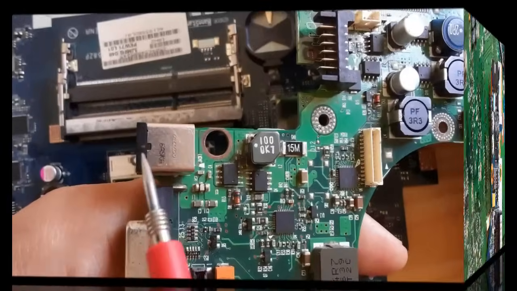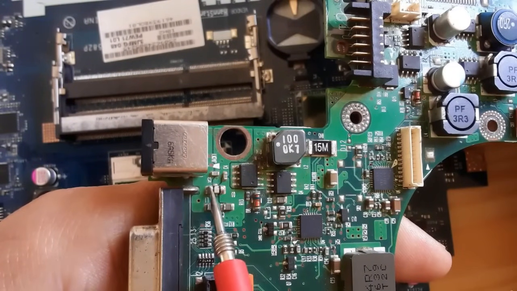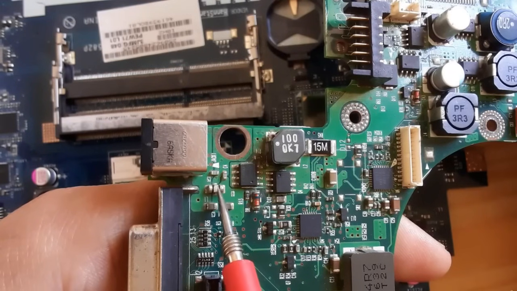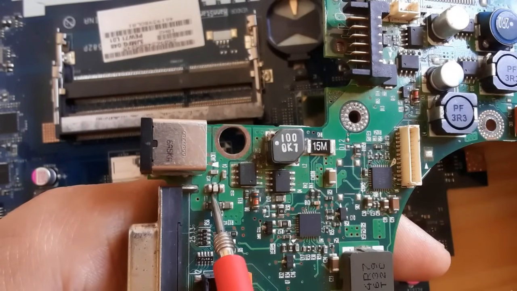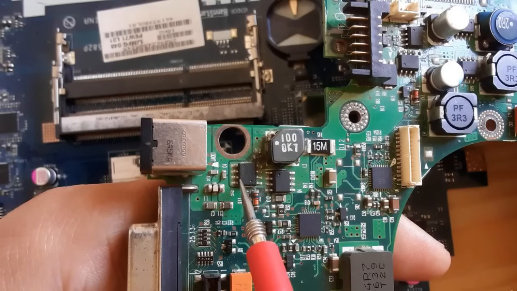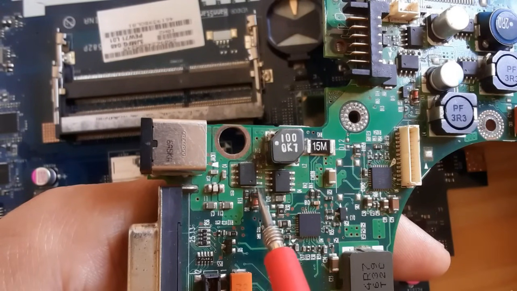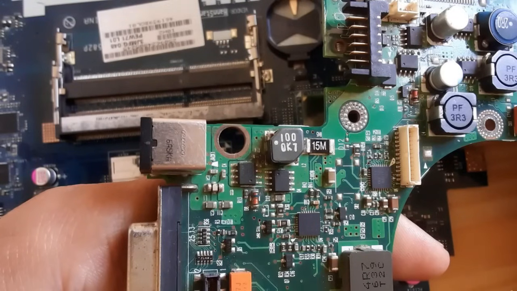Now, as you can see, this is the power jack. This is the fuse, near the power jack, and other protection components. So this is a fuse. Here we have the switch, the first switch, the second switch, the diode. As you can see, this is the diode, the Zener diode. This is for protection. And here we have two coils and two capacitors.